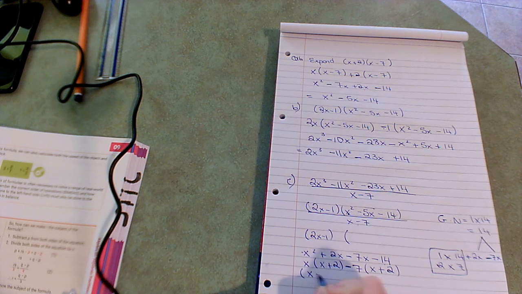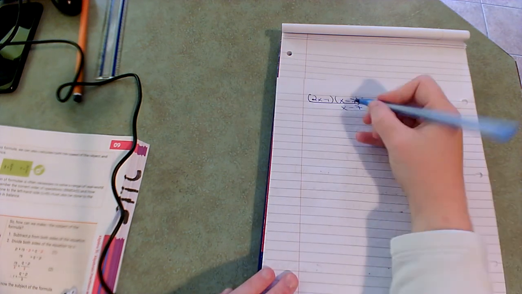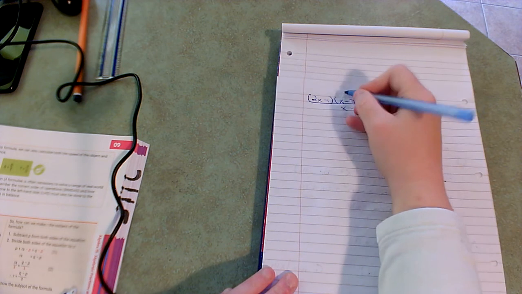This sign here needs to be a minus. Bringing them together, I have x minus 7, x plus 2. So now what I've basically done is I factorized this out here. So this can be written as 2x minus 1, bracket x minus 7, bracket x plus 2. So I'm just going to do that now. So the original sum can also be written like this.